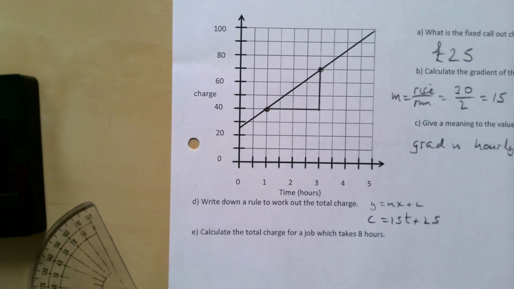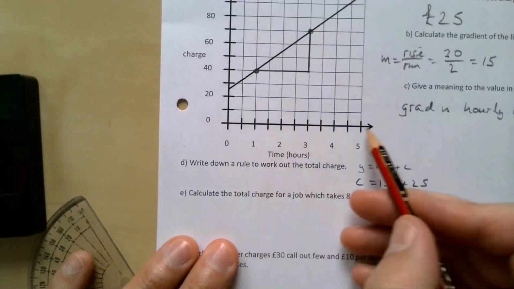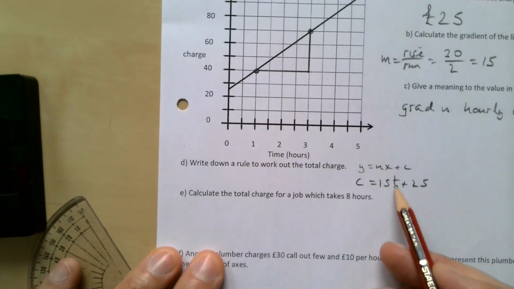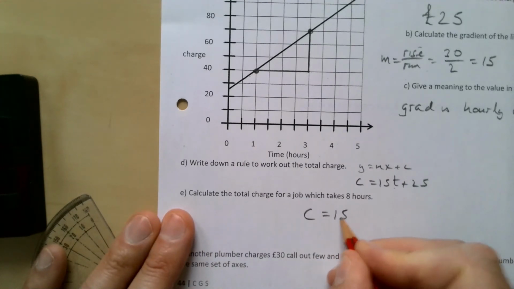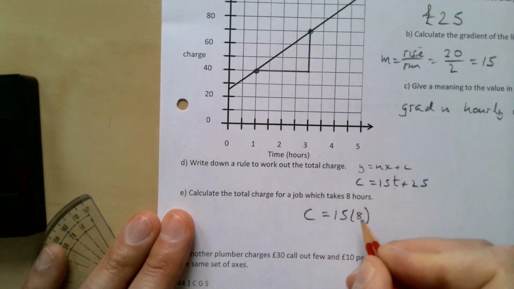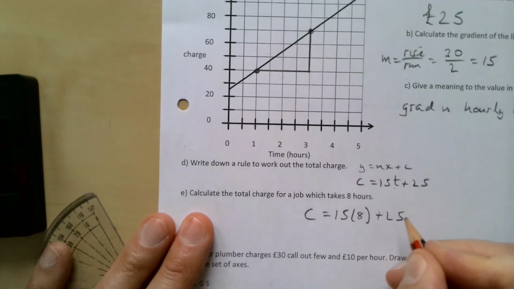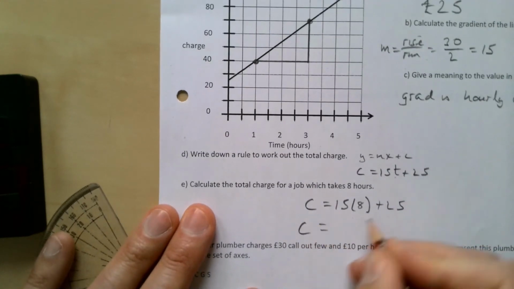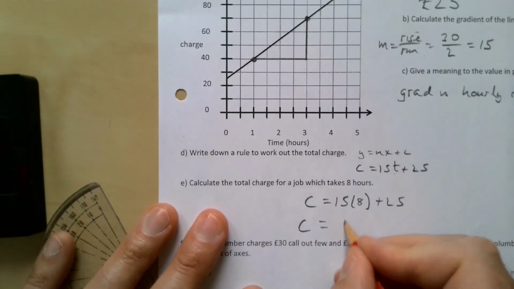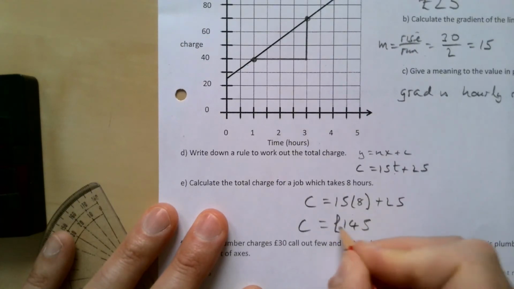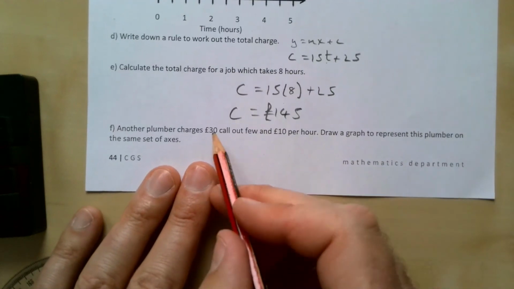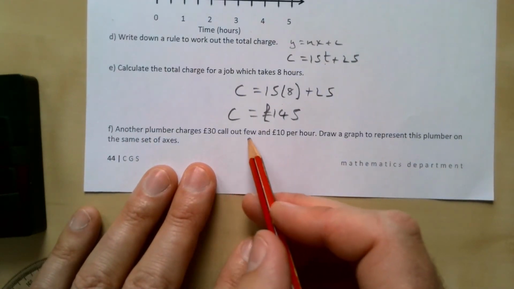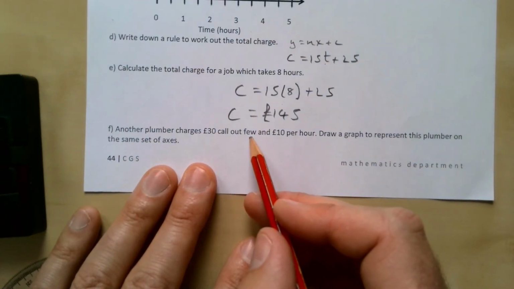Calculate the total charge for a job which takes 8 hours. So we can't fit it onto this, so we're going to have to use this formula here. T is the amount of hours, so we're going to go C equals 15 times 8 plus 25. 15 times 8 is 120, so it's then going to be £145 for an 8-hour job. It's a bargain.